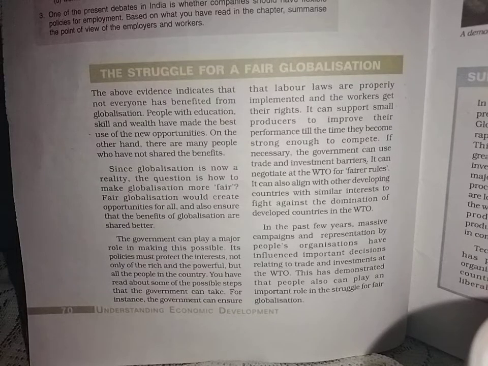The government can play a major role in taking this responsibility. Its policies must protect the interest not only of the rich and the powerful but also of all the people of the country, and the government should come forward to make these policies better. Like the government can ensure that the labor laws are properly implemented. The government should look properly whether these labor laws are working properly or not.